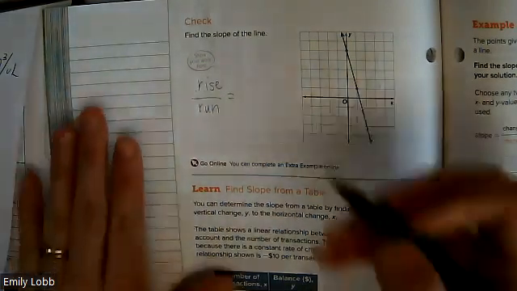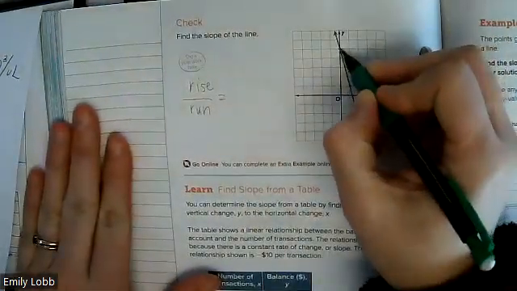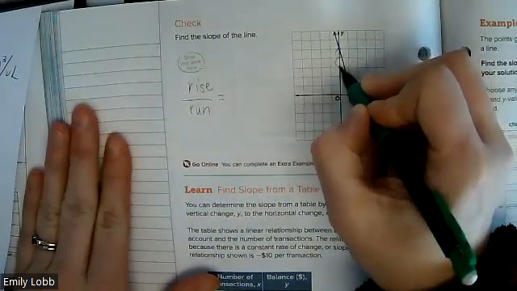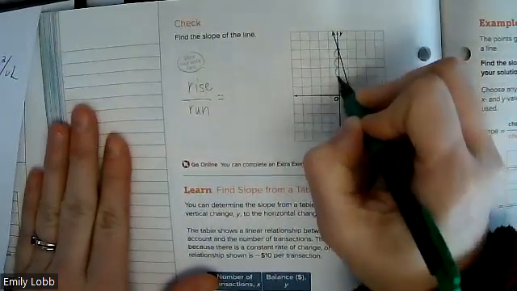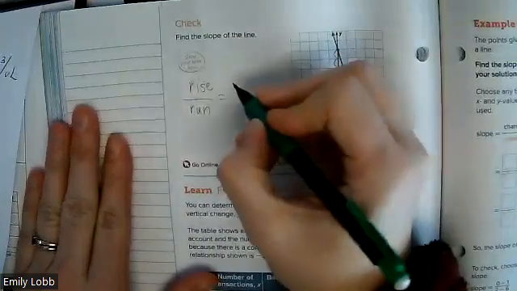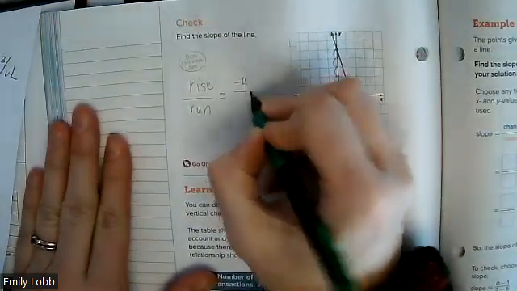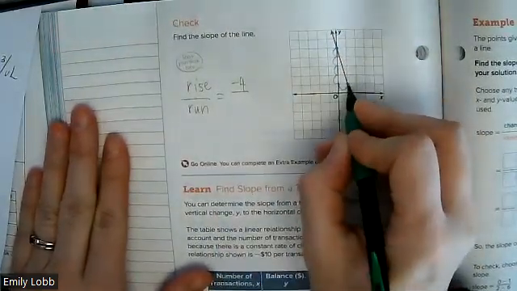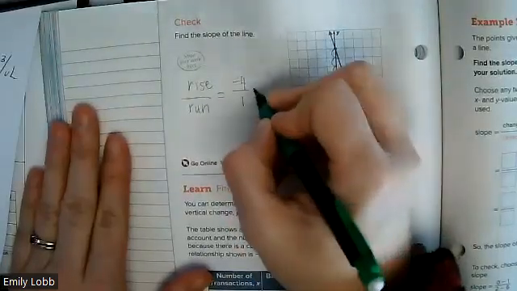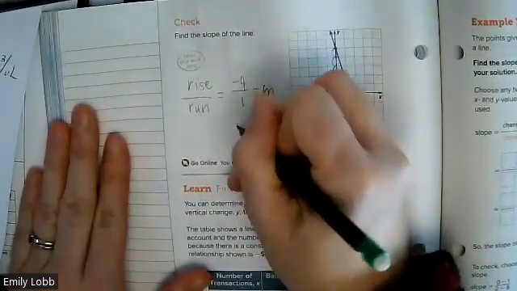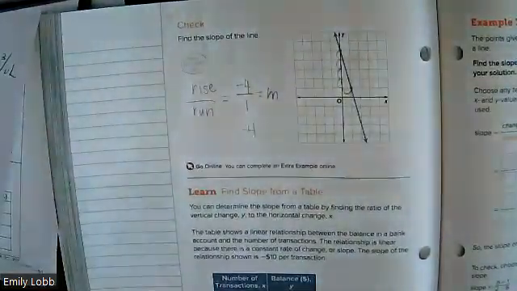So our rise is going down. So we have negative 1, 2, 3, 4. Is that right? Did you get negative 4 for your rise? And our run is positive 1. So this is equal to our slope, or you could call it negative 4.